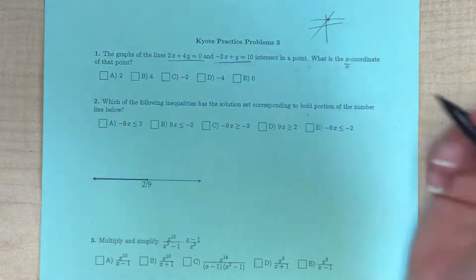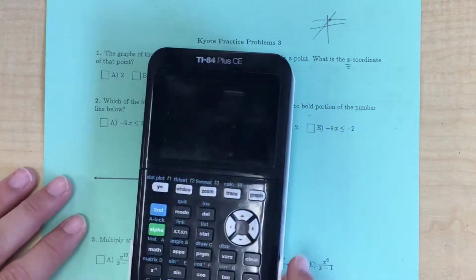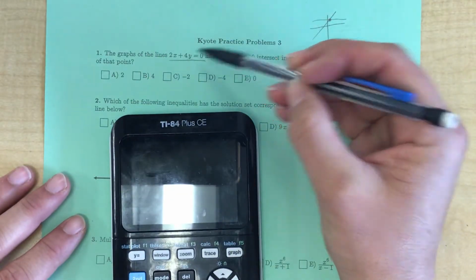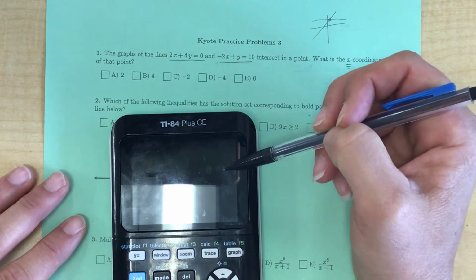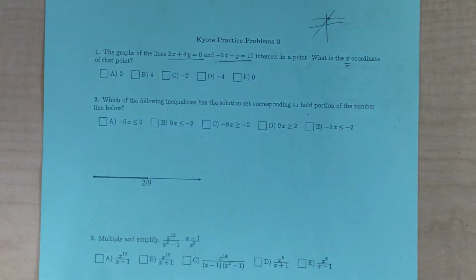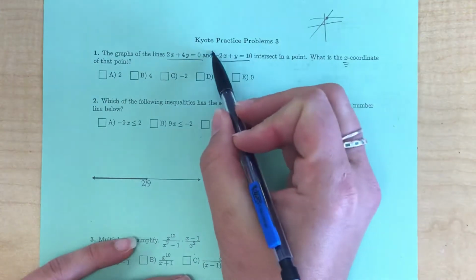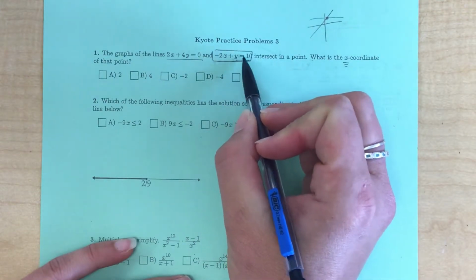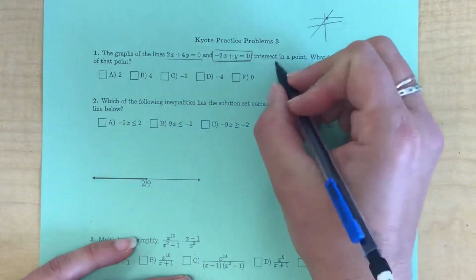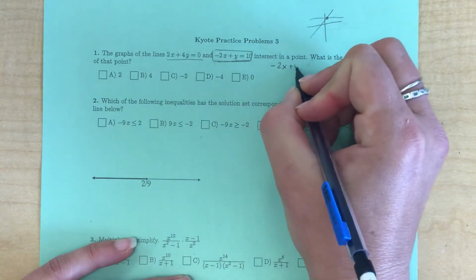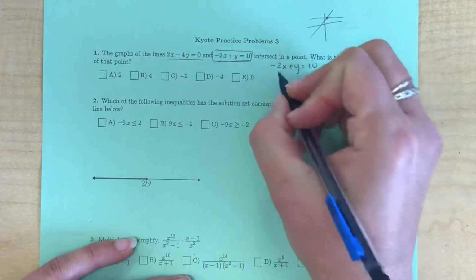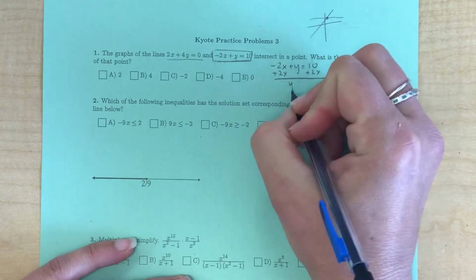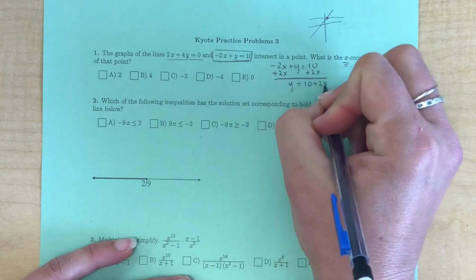One, if you have a graphing calculator, you could put these graphs in. You would have to solve each of them for y in order to put them into the calculator. Or we could look at this equation right here, where y doesn't have a number in front of it, so I'm going to solve this equation for y. I have negative 2x plus y equals 10. I'm going to get y by itself, so add 2x to both sides. So I get y equals 10 plus 2x.